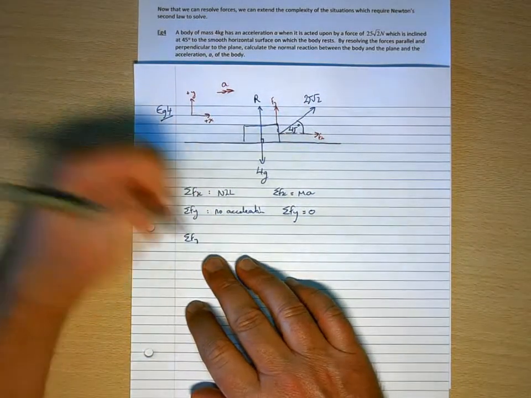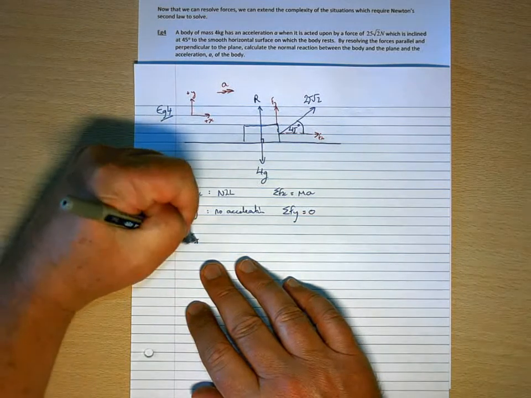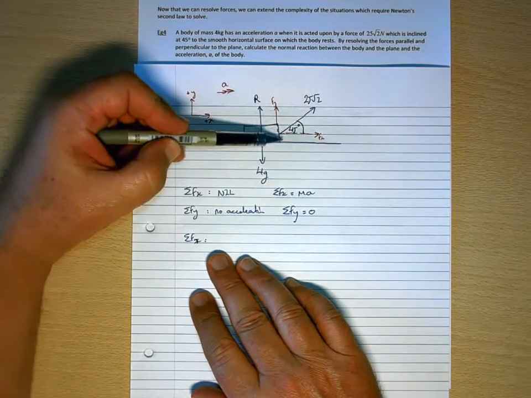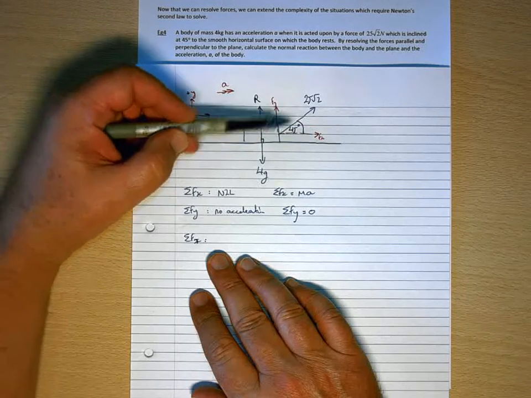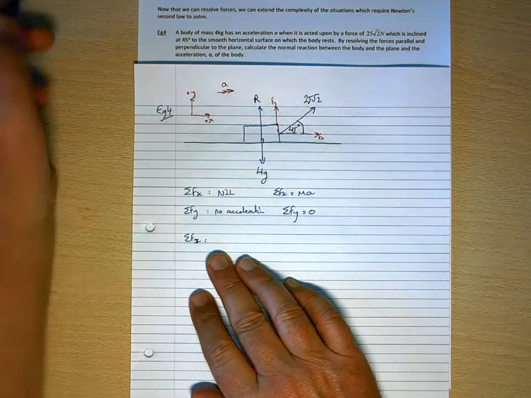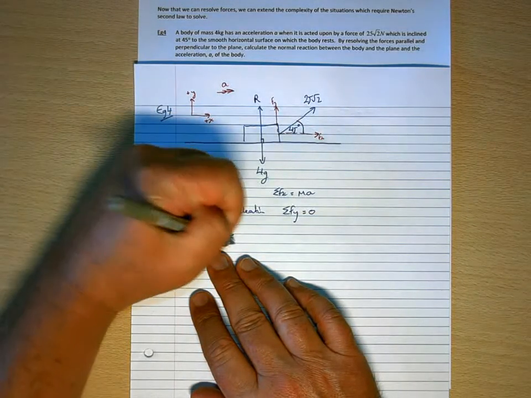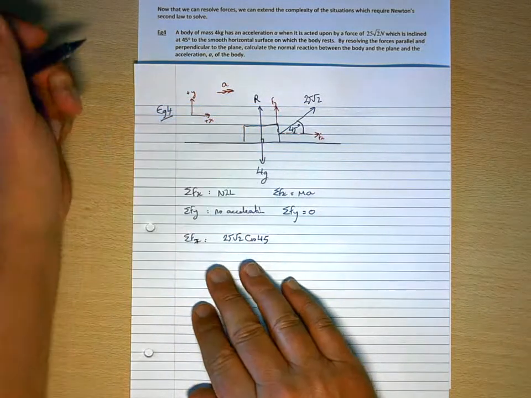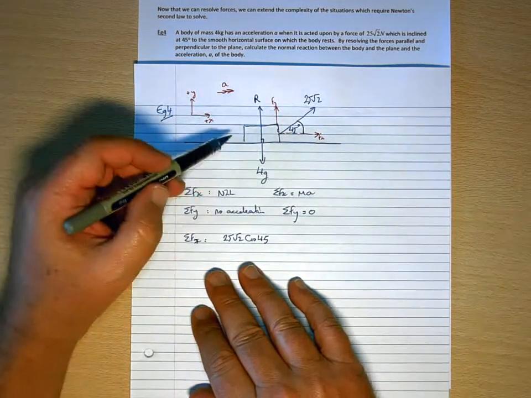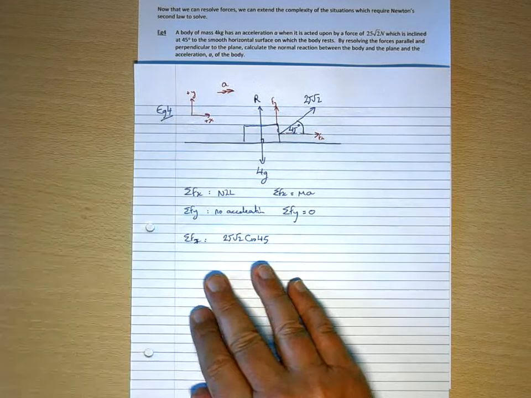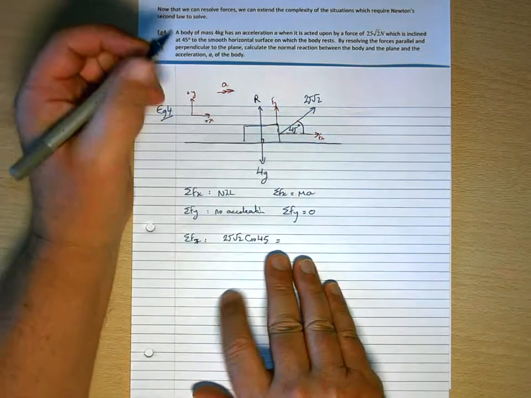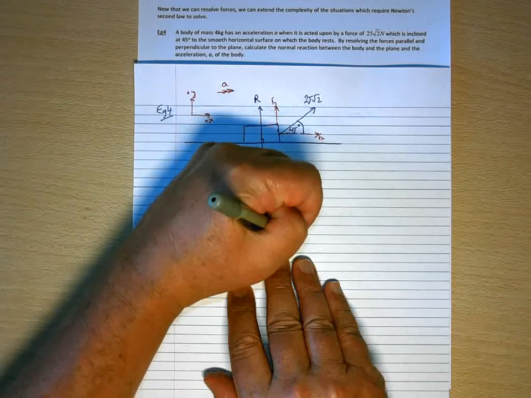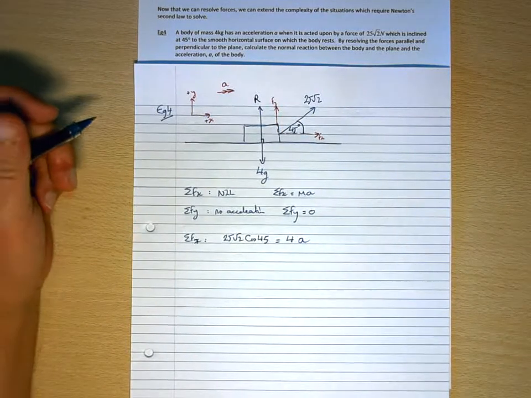Okay, so first of all then, let's resolve Fx. So Fx is going to be the horizontal component of that, which will be 25√2 cos 45. There's no resistance forces, there's nothing else acting horizontally, so that will equal mass, which is 4, times the acceleration, which we don't know.